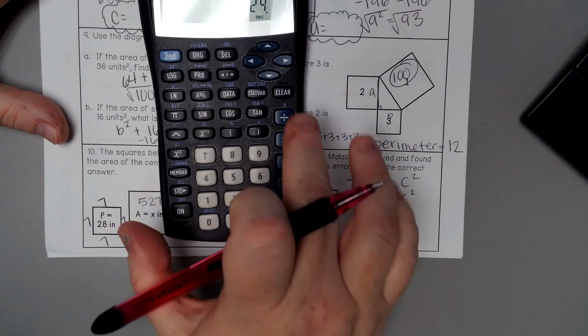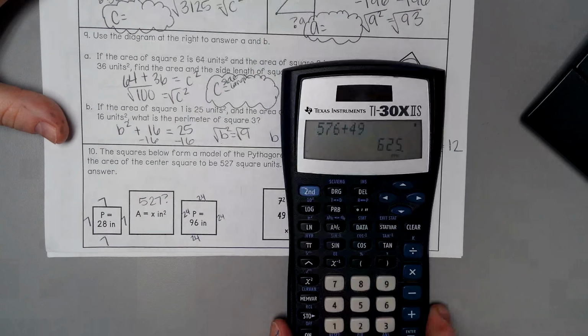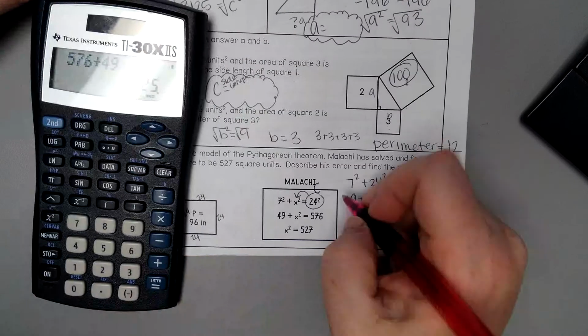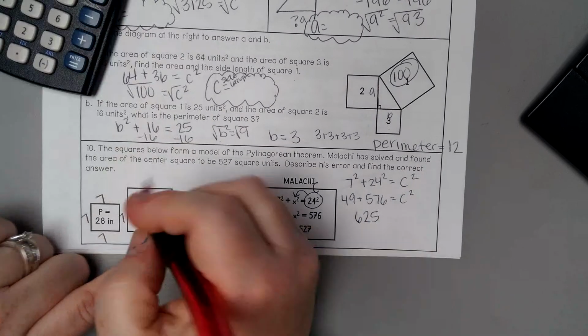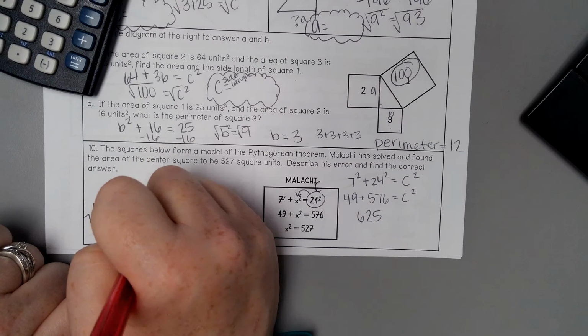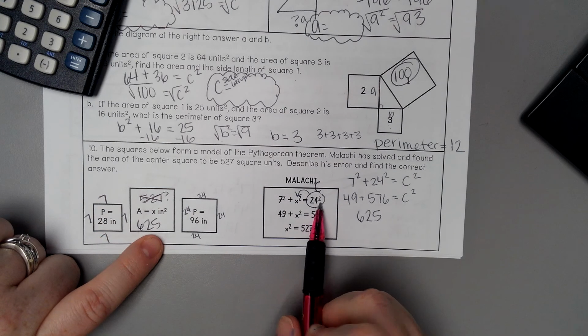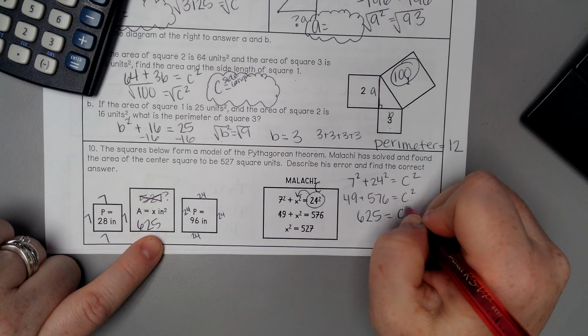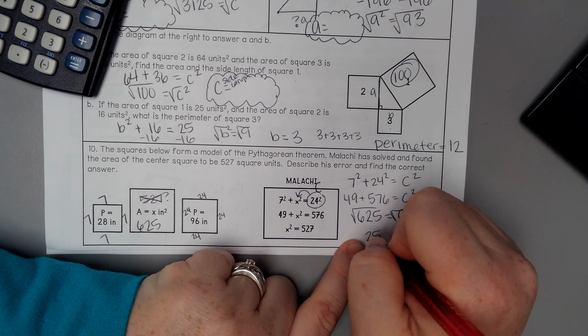When we add those, 576 plus 49, 625. So the area is 625. So his error was he put 24 in the slot for C. And the side length for C would then be 25.